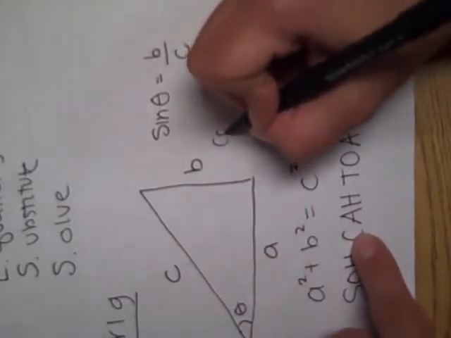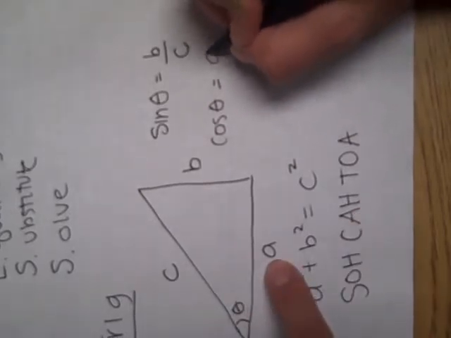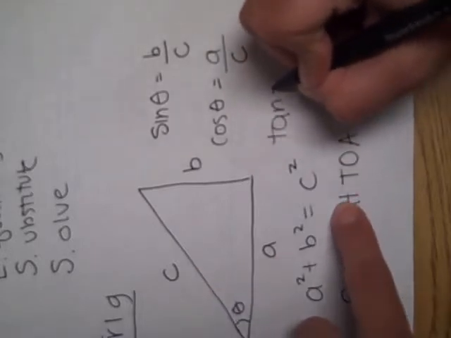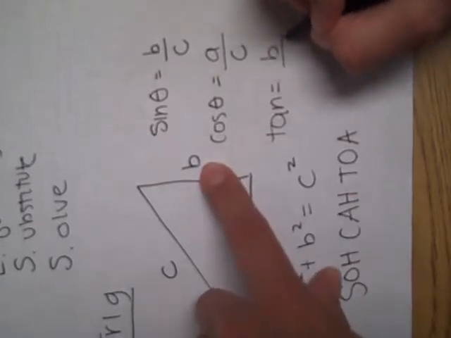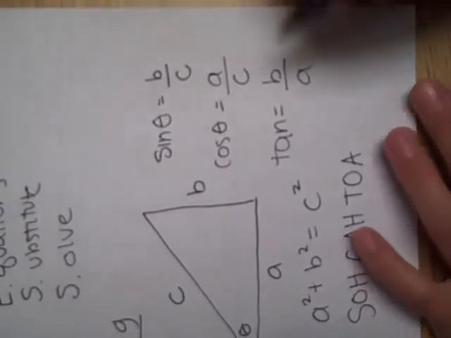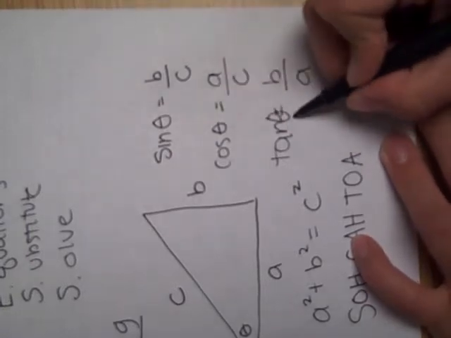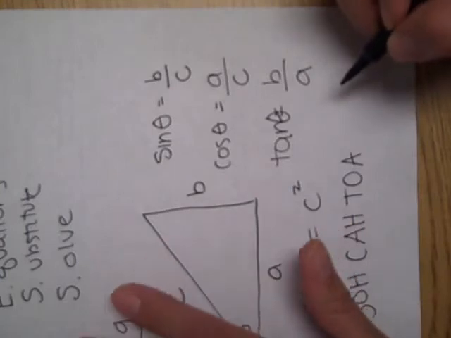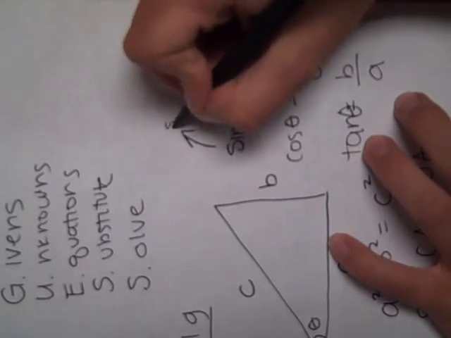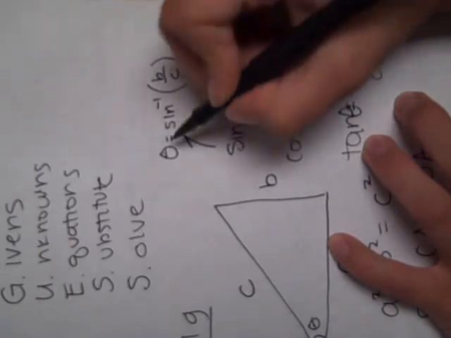The co part stands for cosine, and the cosine of my angle is adjacent over hypotenuse. So my adjacent side is A, and my hypotenuse is C in this case. And then finally, the TOA stands for the tangent, and that would be opposite B over adjacent A. And then my last bit of reminder, for any of these trig functions, if you need to solve for the actual angle, what you need to do is take your inverse trig function. So for example, in this first one here, if you wanted to solve for theta, you would say theta is equal to the inverse sine of B over C.